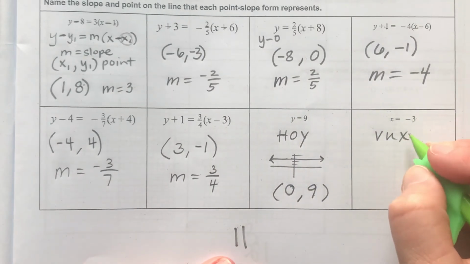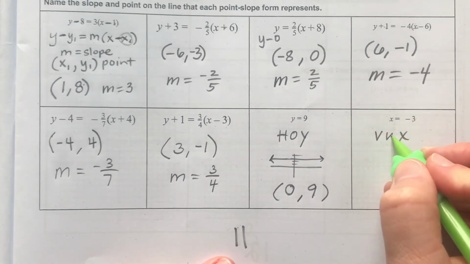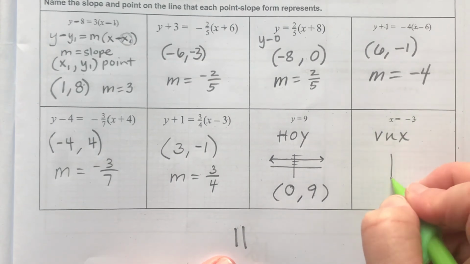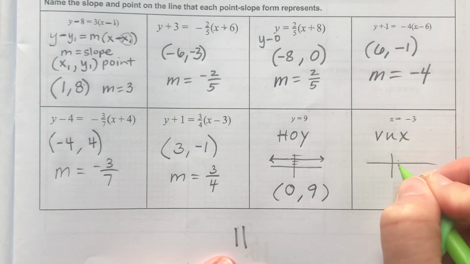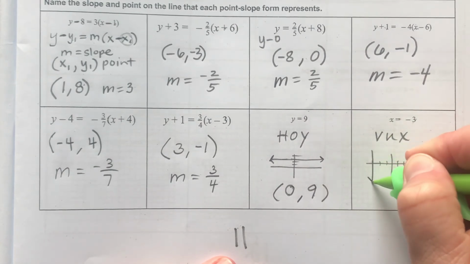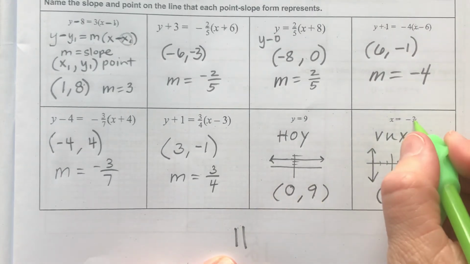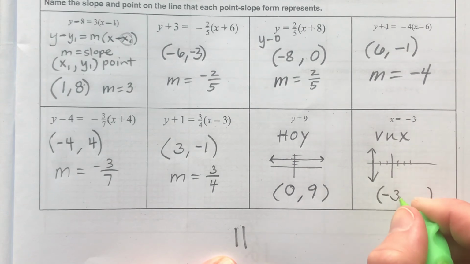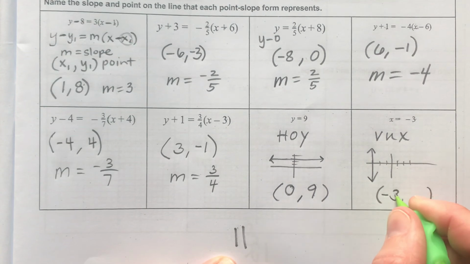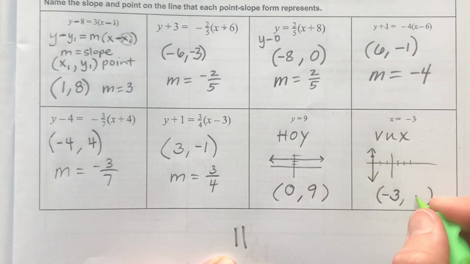Now this equation is very similar, except this is a vertical line that has undefined slope, and I know that because the equation is x is equal to a number. So this graph would look like this: 1, 2, 3 in the negative direction, so a vertical line over here at -3. Again, very similar to the last one. I can name any point I want as long as the x value stays -3. So I'll just pick any point. Maybe I'll pick the point -3, 1.